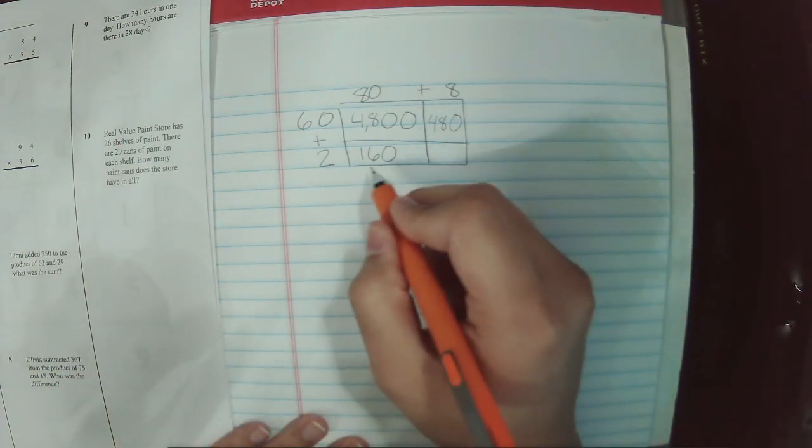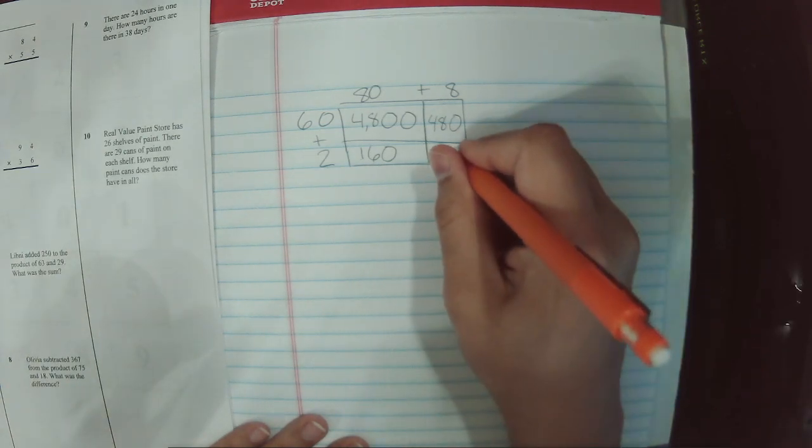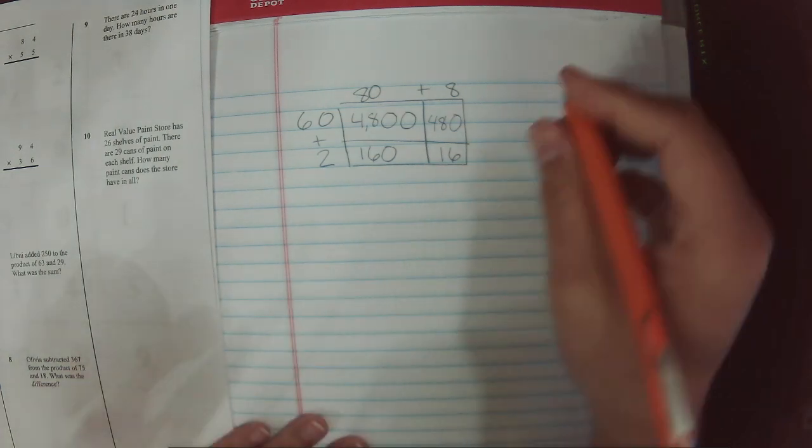And the last box is 2 times 8. 2 times 8 is 16. Now I need to add up my numbers.